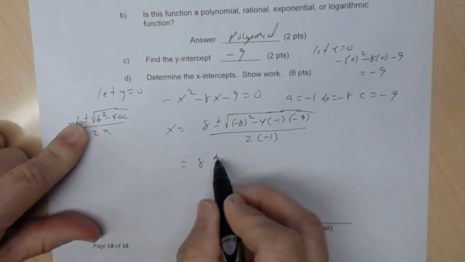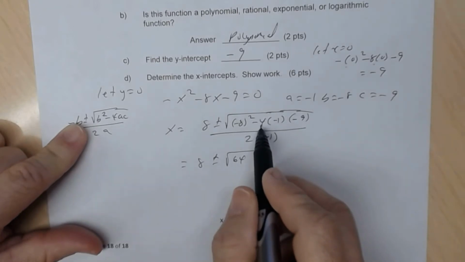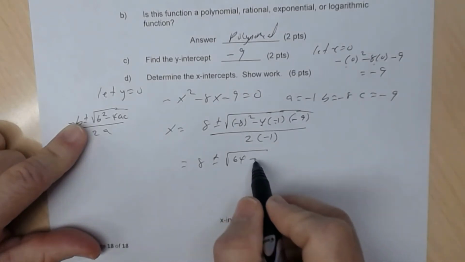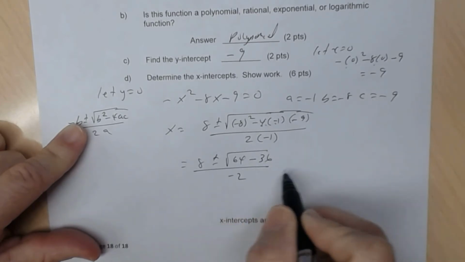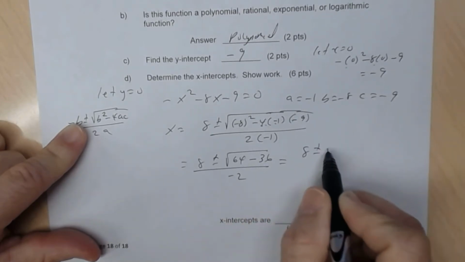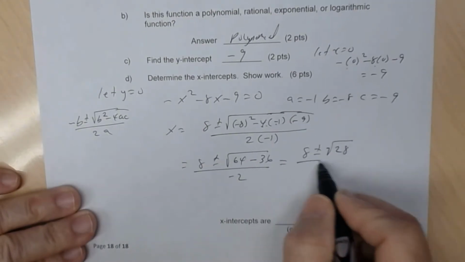So I get 8 plus or minus the square root of 64, negative times negative times negative is a negative, 4 times 9 is 36, divided by negative 2. So I get 8 plus or minus the square root of 28, divided by negative 2.